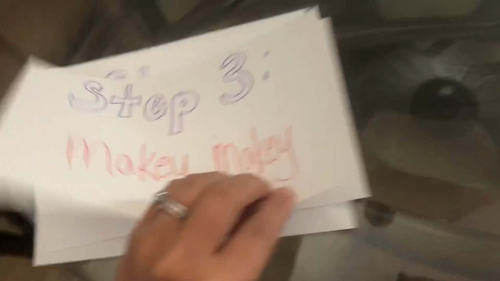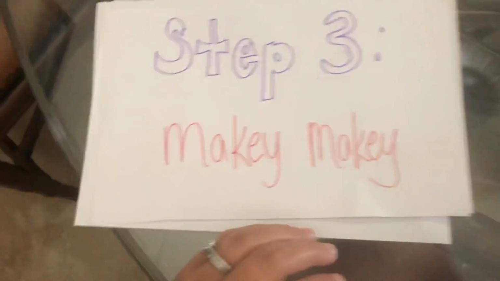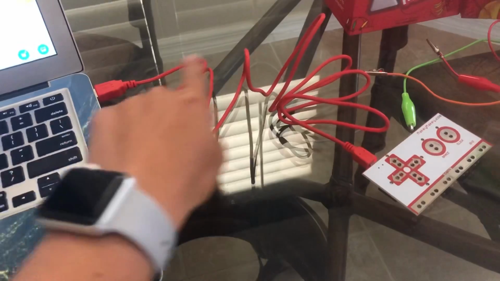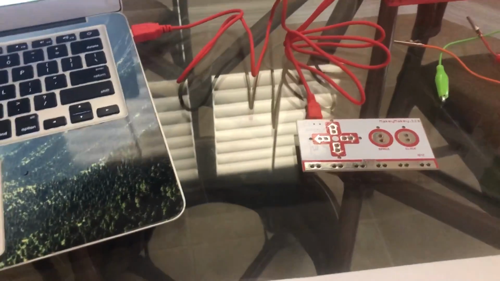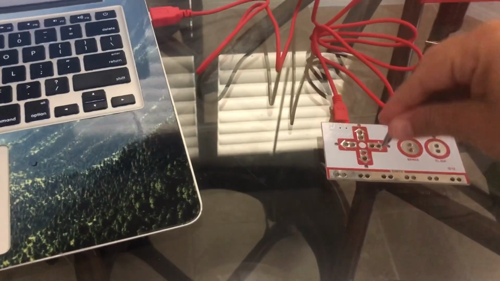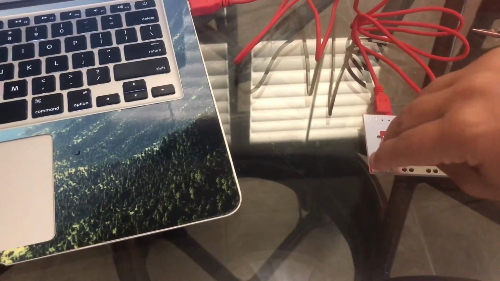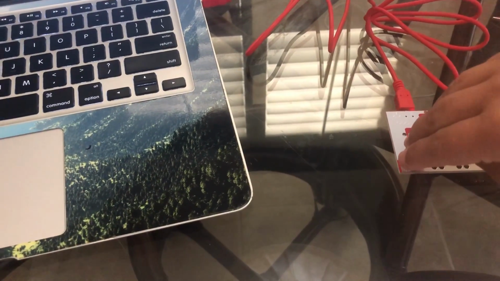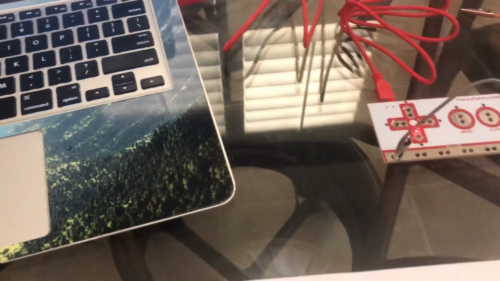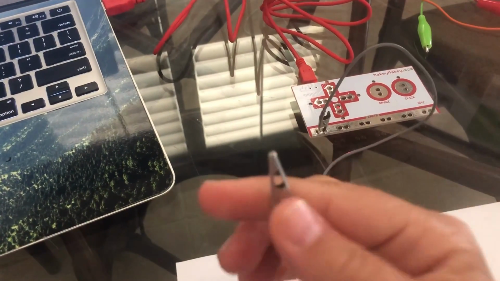All right, step 3 is going to be hooking up your Makey Makey. So here's our Makey Makey board. I've already hooked up the USB cord to it. And the next step is to always have your ground wire connected, or your earth. So I'm going to do that right now. And then the other end of that obviously will be what you have to touch.